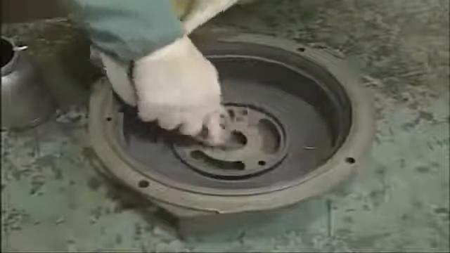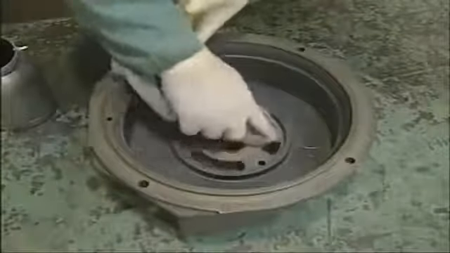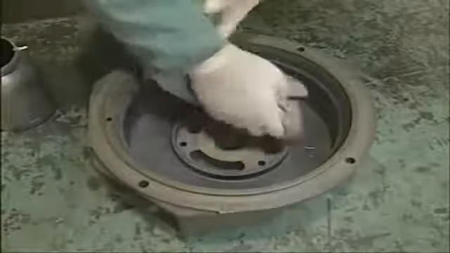Take some time now to check your understanding of how a disassembled DC motor can be inspected and cleaned.